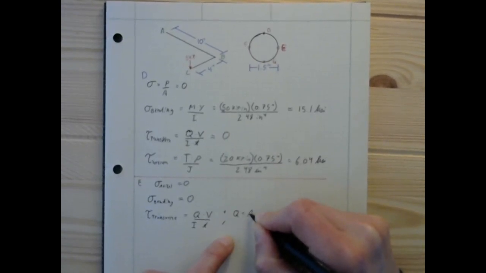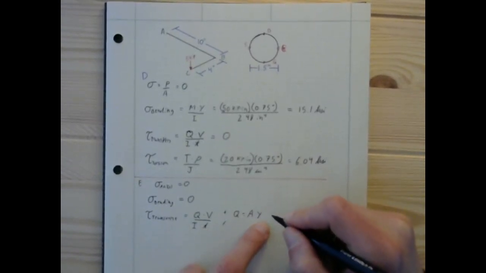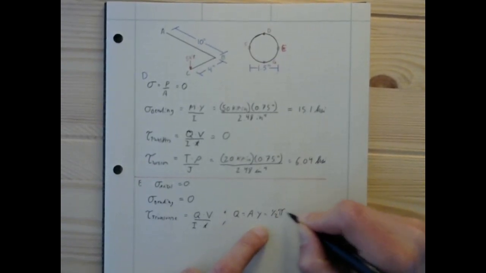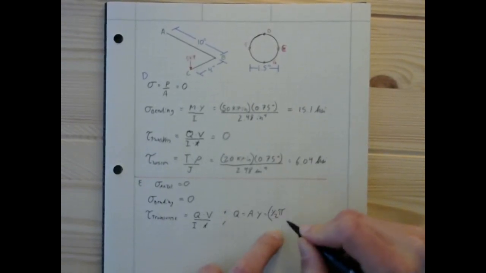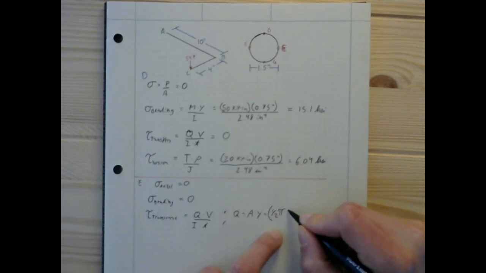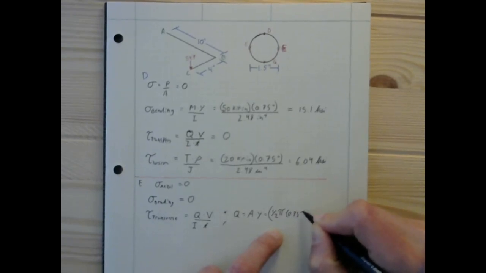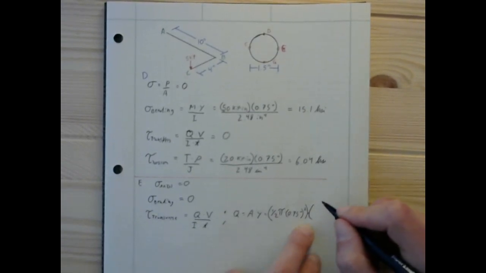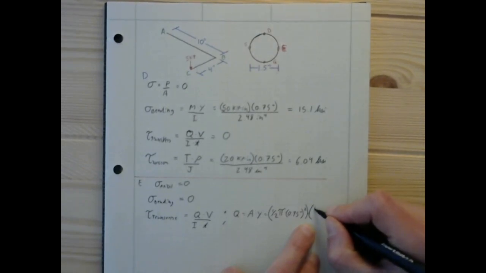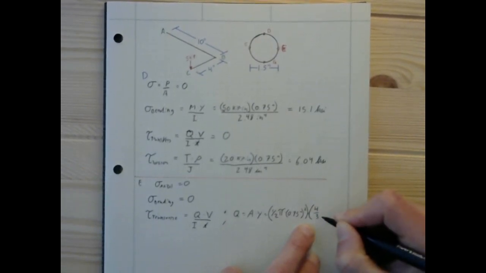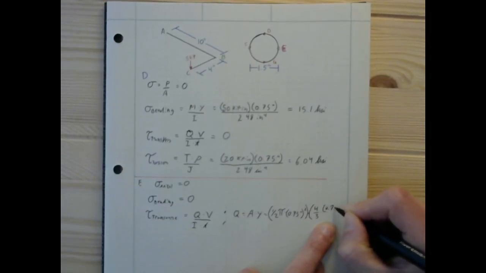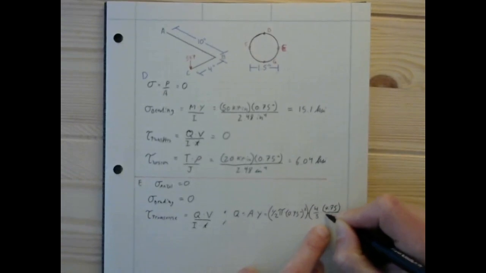Q, remember, is A times Y, which is going to just be 1/2 pi times, let's put parentheses there, R squared times Y. The centroid of a half circle is going to be at 4/3 times R divided by pi.